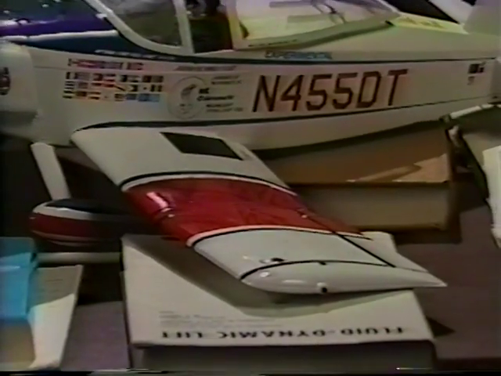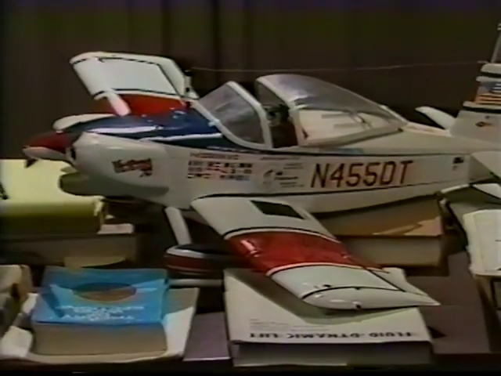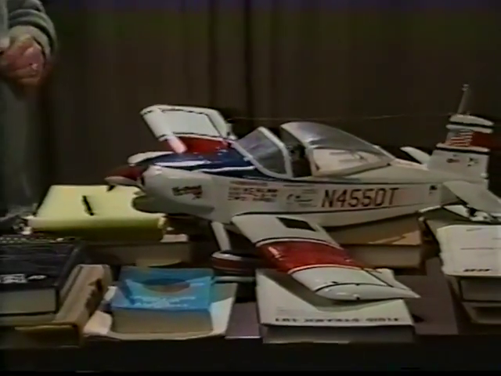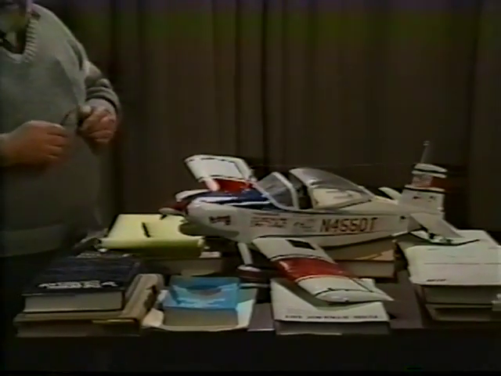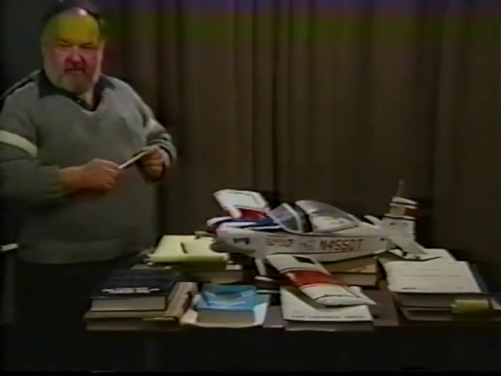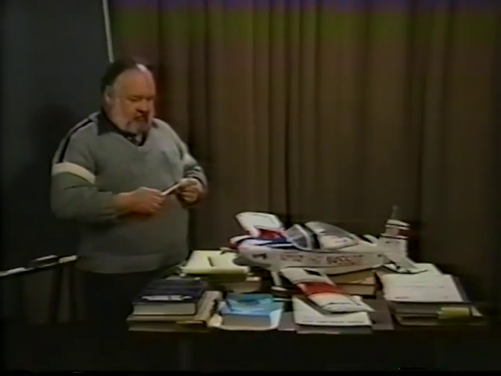Here's a model of a T-18 home built. It's a very well designed aircraft by John Thorpe, quite popular, but it has a number of features on it that might demonstrate a little bit of what we've been talking about.